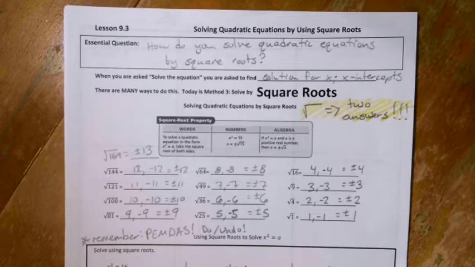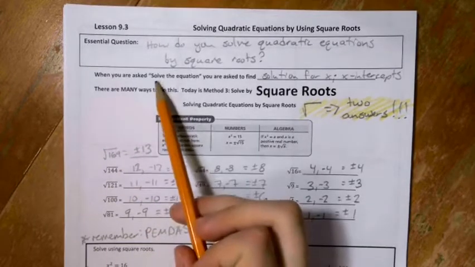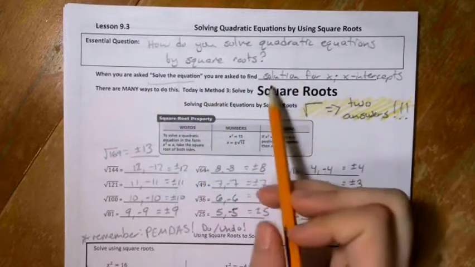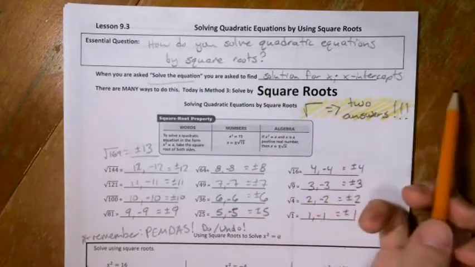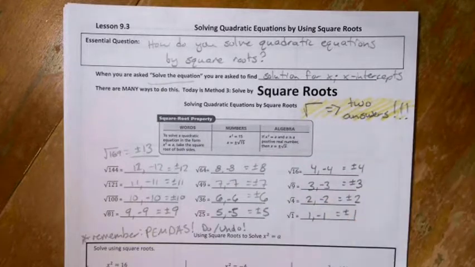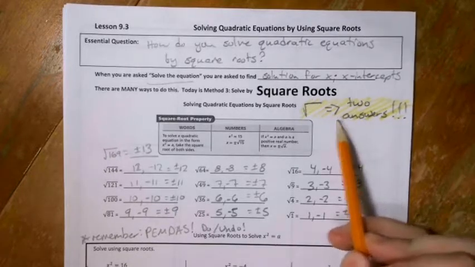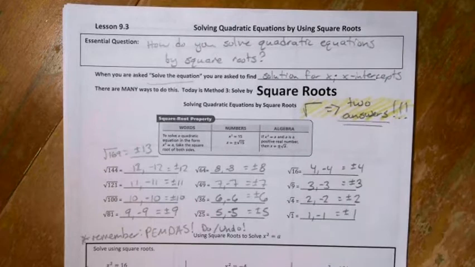So square roots. Remember, when you solve the equation, it means that you are looking for the solution for x, looking for those x-intercepts, finding the zeros. All of those are different ways of saying it. Using square roots is just one other method. And we can only use it sometimes, not all the time, but sometimes. Remember, with square roots, we always have two answers. Underline that, star it, highlight it, do something with it on your page.